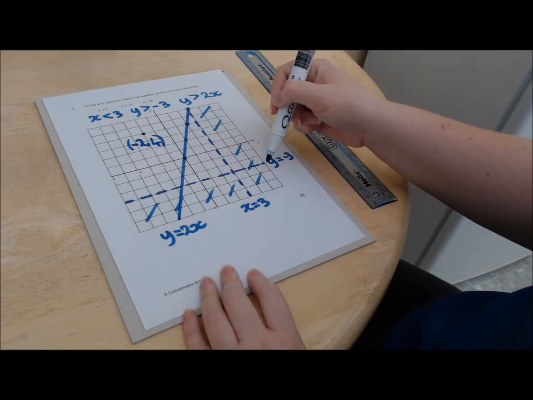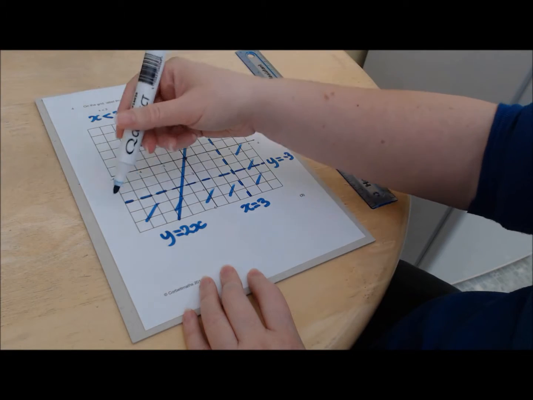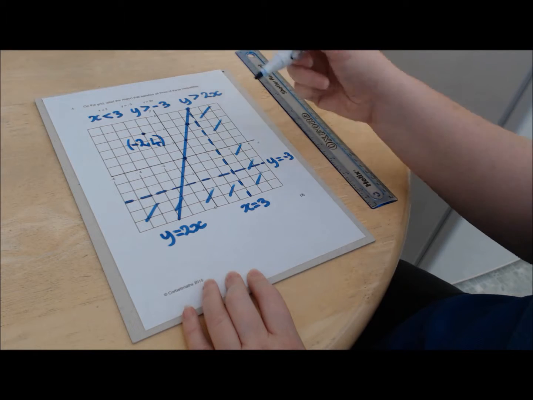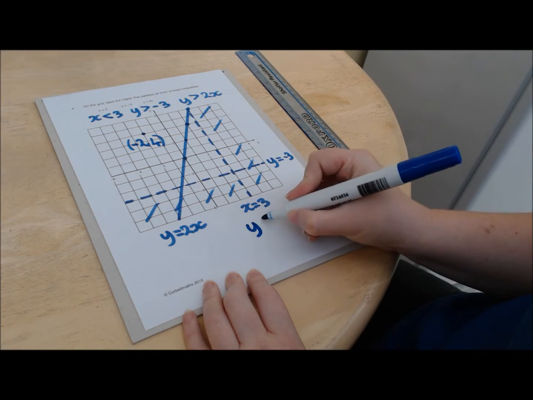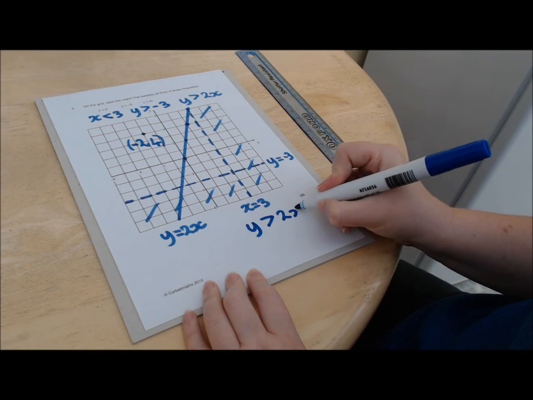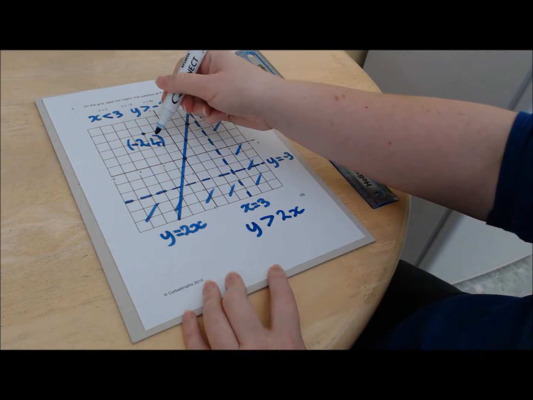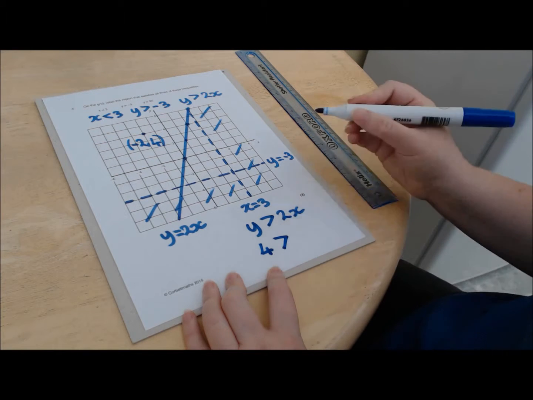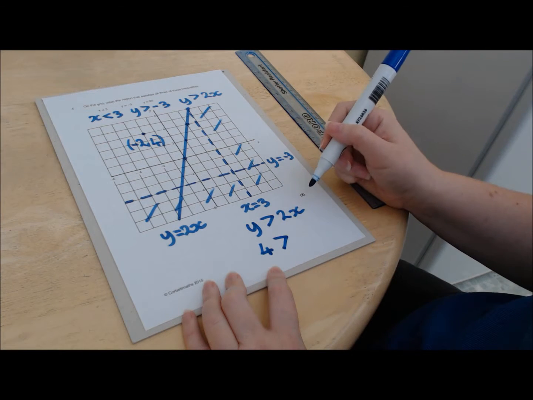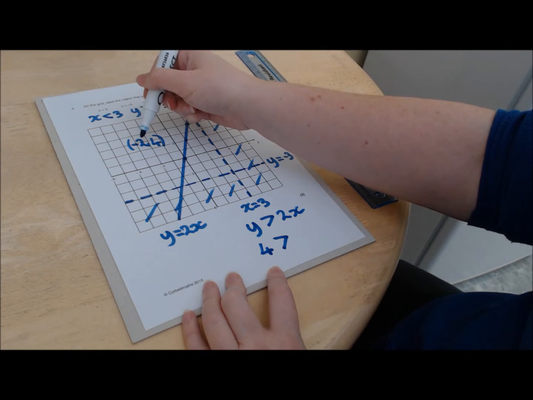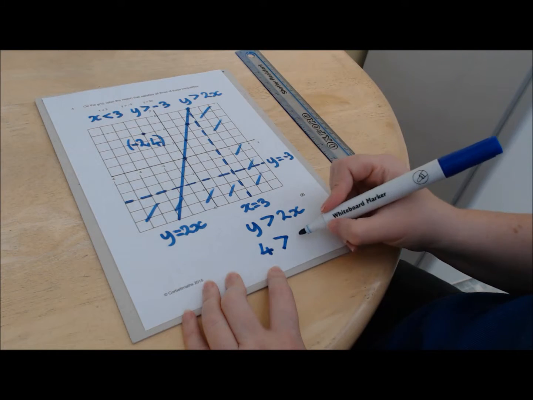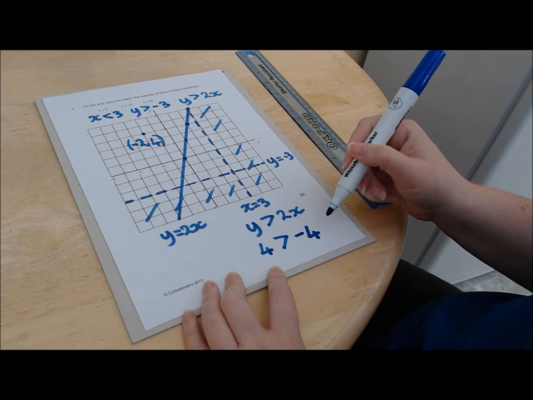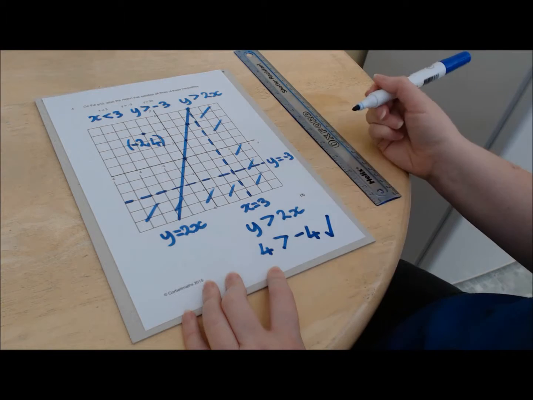So we know that we've taken care of the first two inequalities by using these lines and eliminating here. So it's all about this third one. So y has to be greater than 2x. So let's substitute here. Our y is 4. So 4 has to be greater than 2 lots of x. So x is -2. 2 lots of -2 is -4. Is 4 bigger than -4? The answer to that is yes.